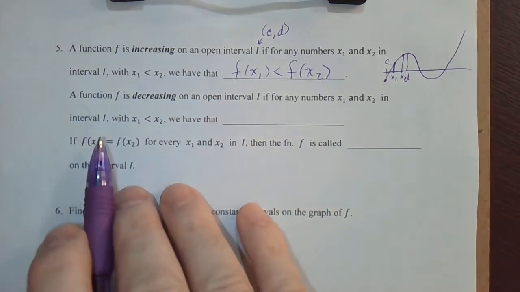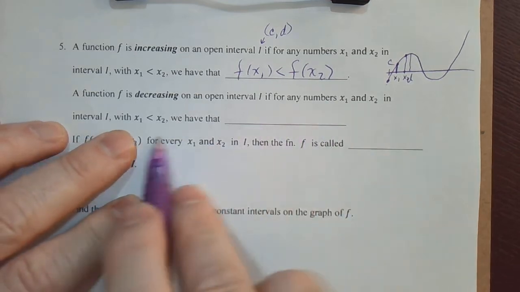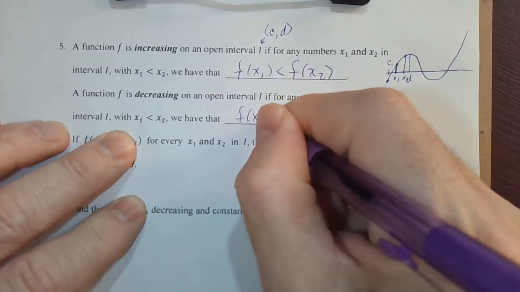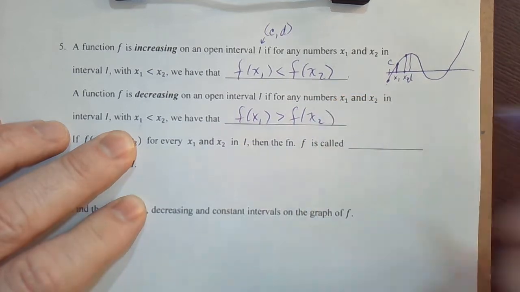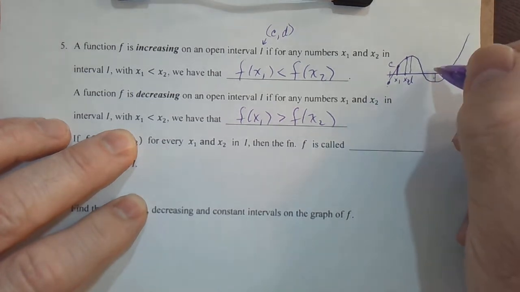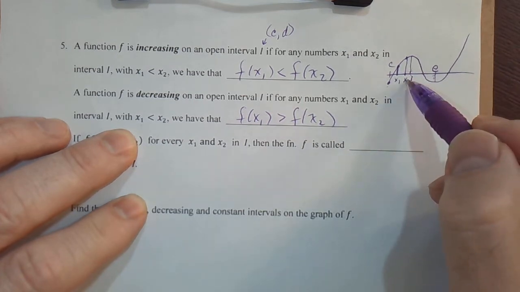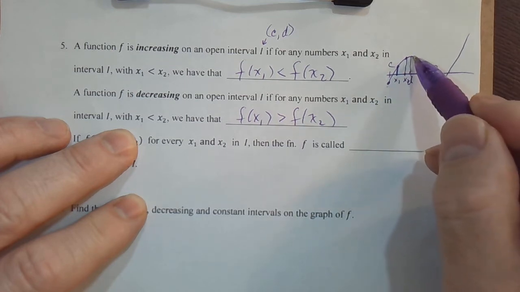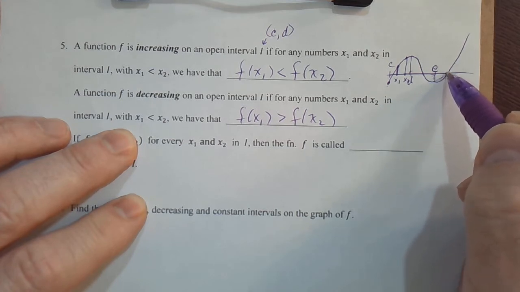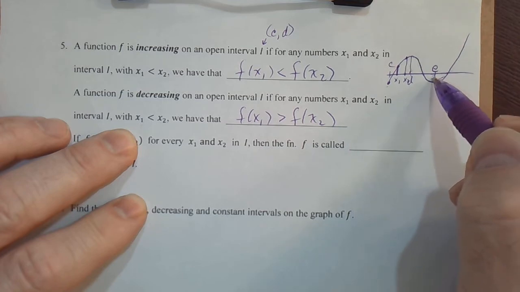And similarly, a function is decreasing on an open interval I if for any numbers x1 and x2 in the interval, with x1 to the left of x2 on the x-axis, it's going to be the opposite of this. I need f of x1 to be the bigger number than f of x2. So if I wanted to continue this, maybe I'll choose the point E here. If you took the interval from D to E on the x-axis, we can see that the function is going downhill all the way. And at E is where it's transitioning back to going uphill to become increasing. So we've got increasing here, decreasing here, and then it continues increasing to the right of this.